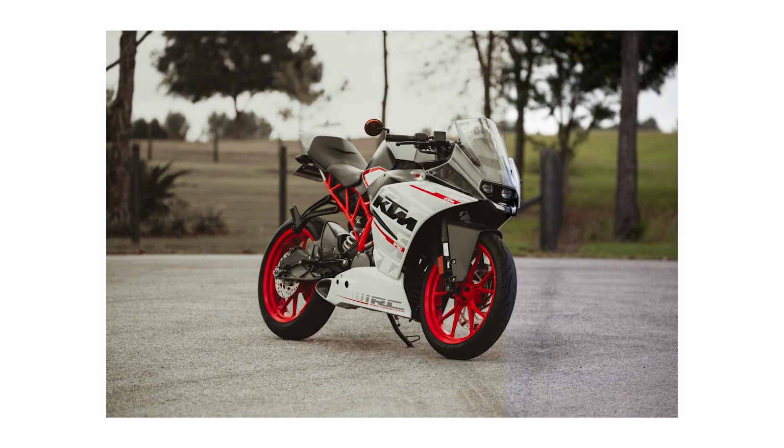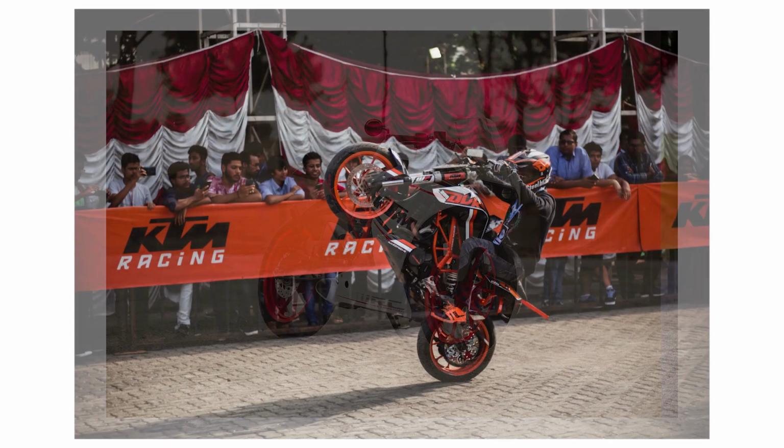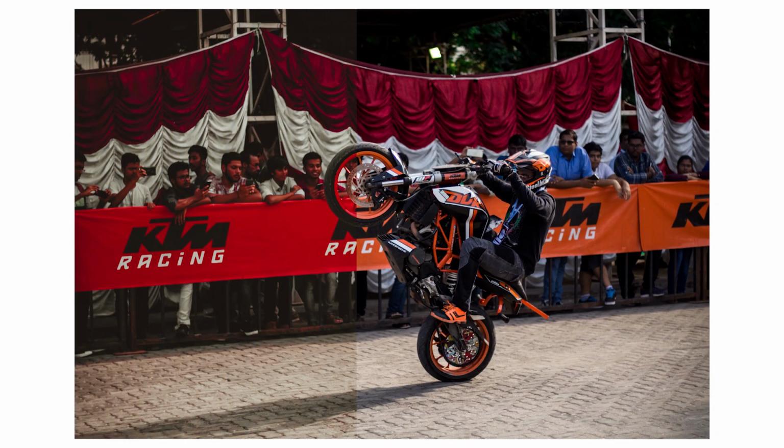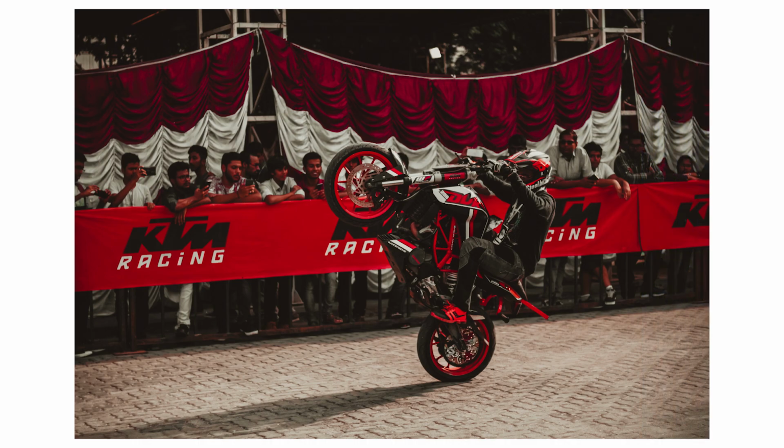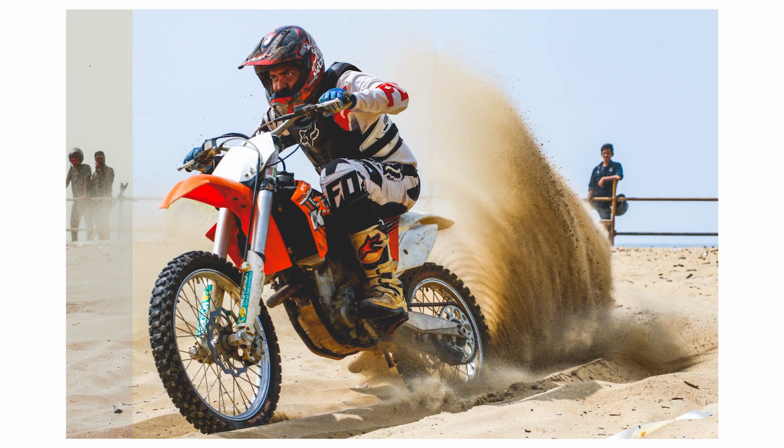In this video I will show you how to edit KTM filter using Lightroom Mobile. There are some example photos before and after using this filter. So guys, without wasting your time, let's jump to the tutorial.